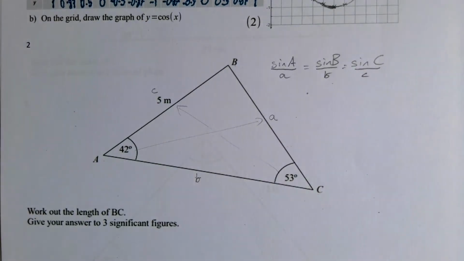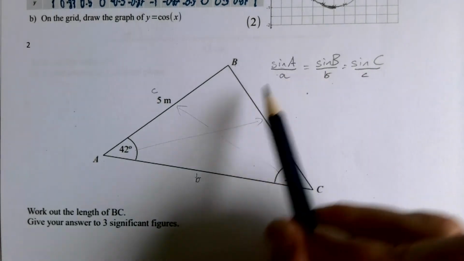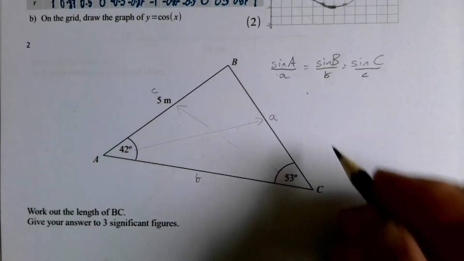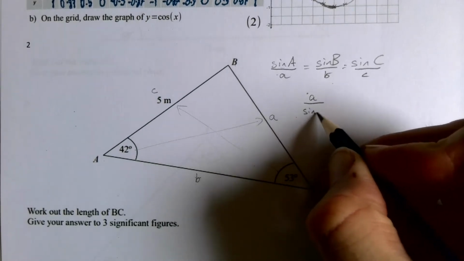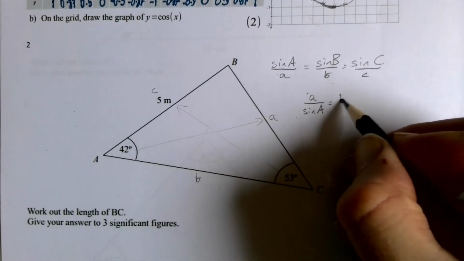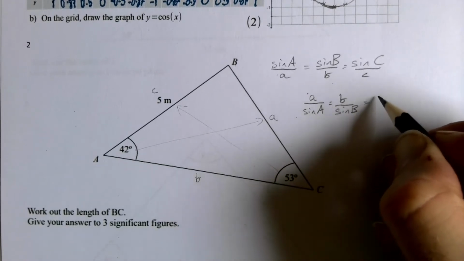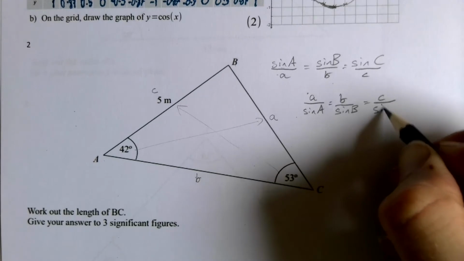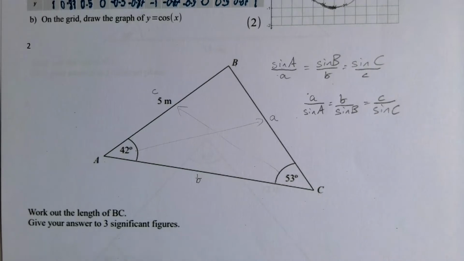That's the way you'd want it if you were looking for a missing angle, but we're looking for a missing side. So you can also say that a over sin A is equal to b divided by sin B is equal to c divided by sin C. So which one are we wanting here? Pause it and have a go if you can.